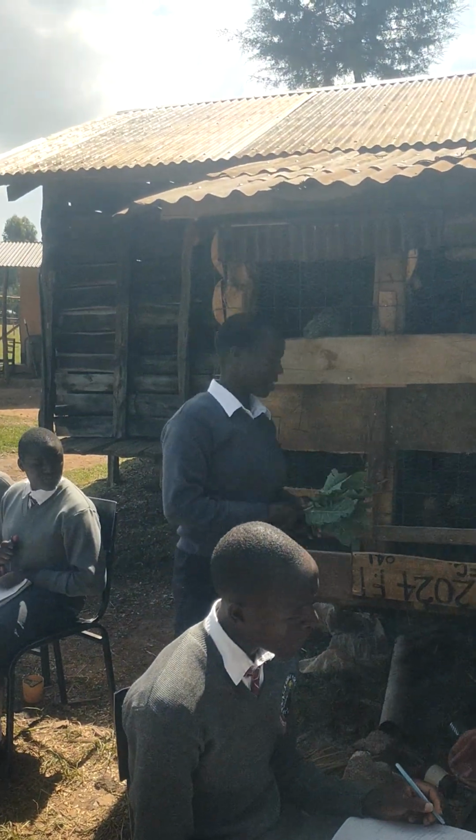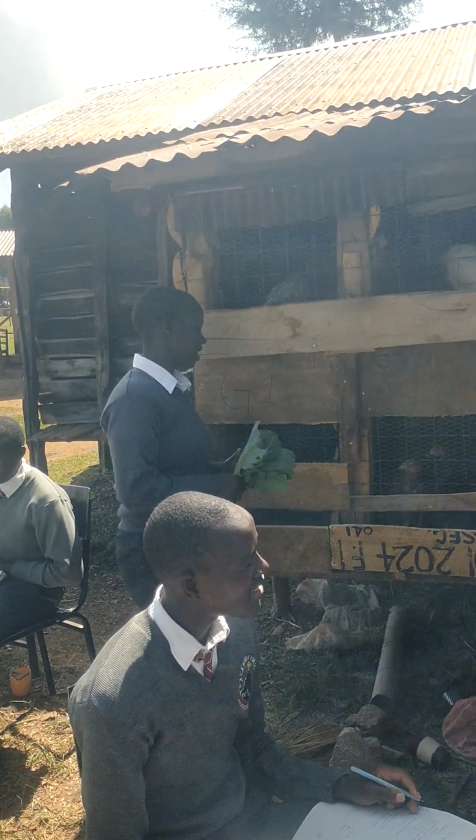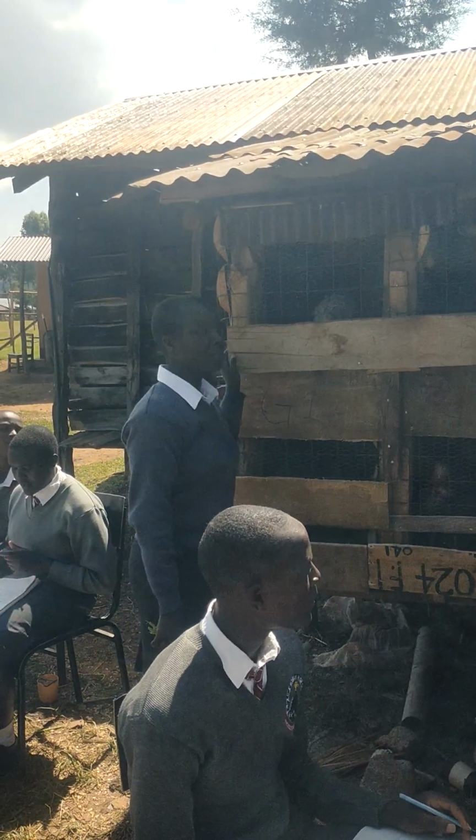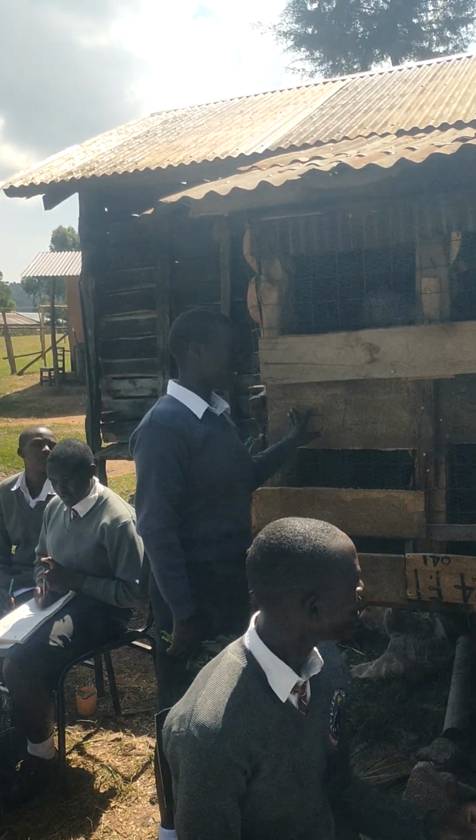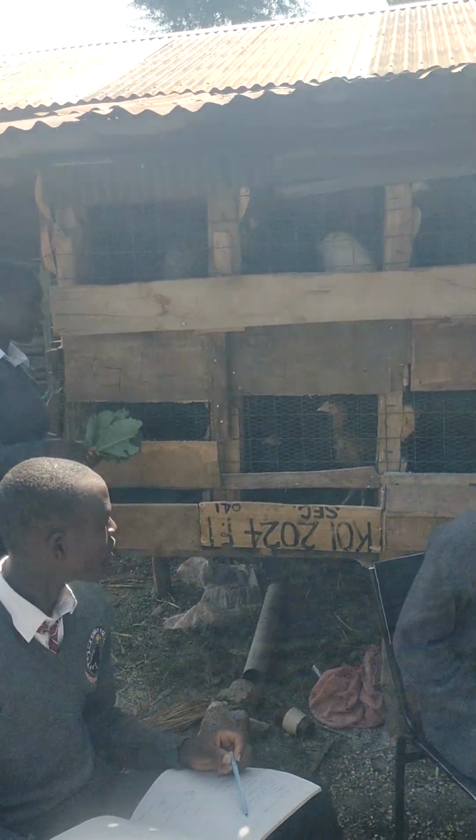I'm going to take you through the management. First, we prepare the poultry house 2 to 3 days before the arrival of the chicks, and make sure that all the equipment is functioning. We disinfect in case of any infections.